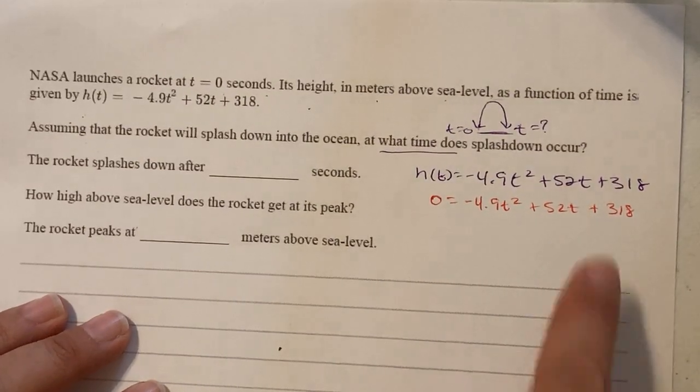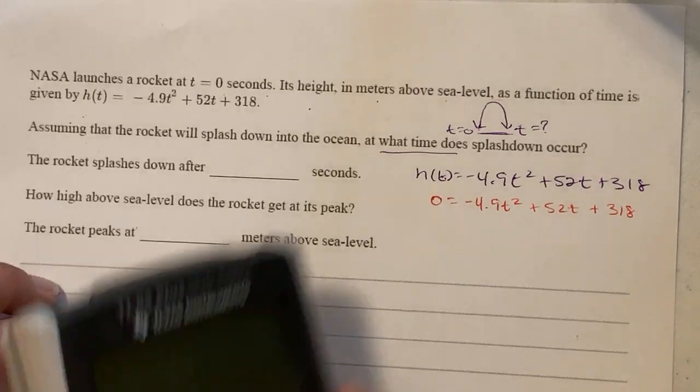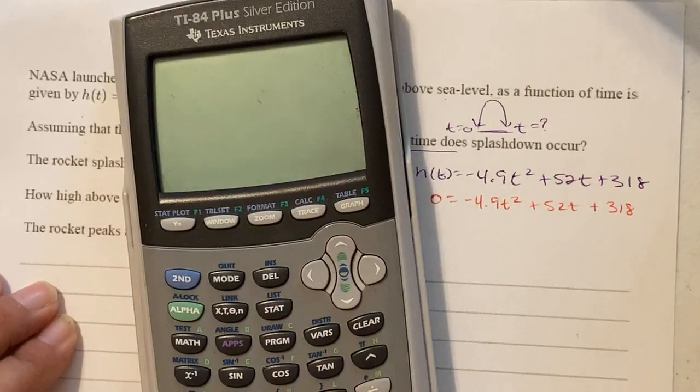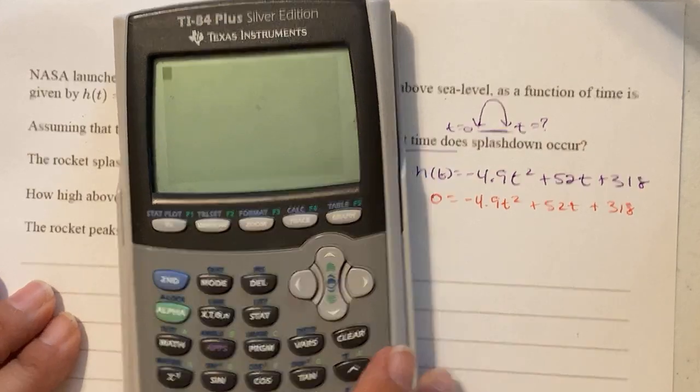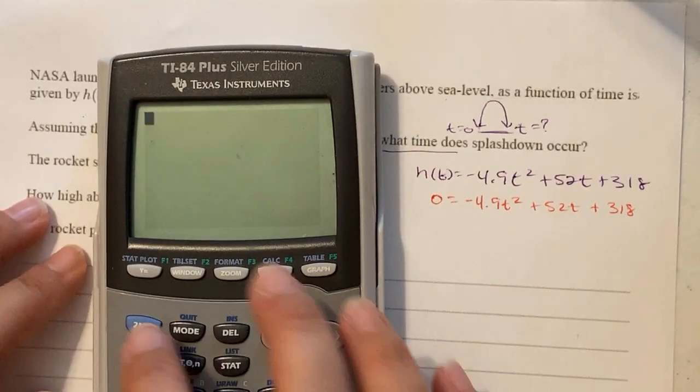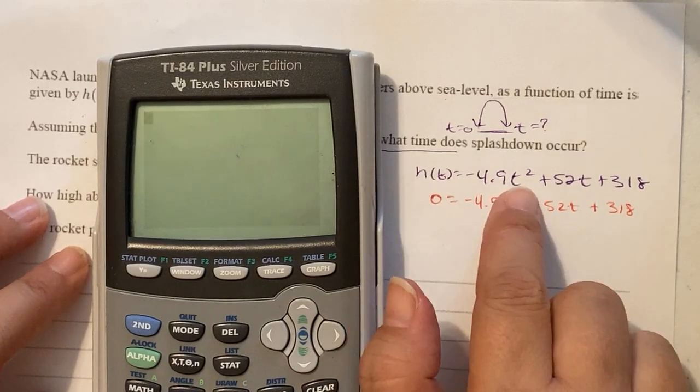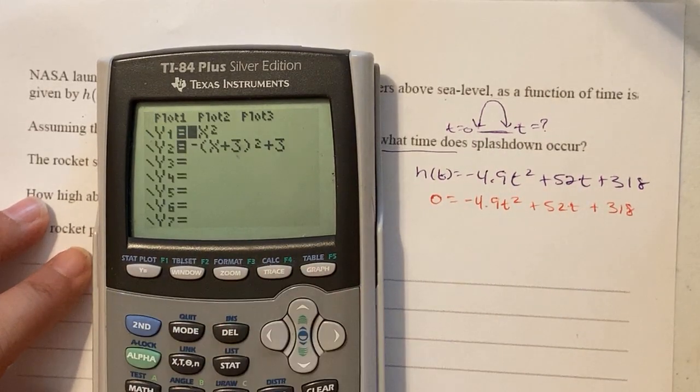Now, we need to see if 4.9 can go into 318 and 52 easily. So 52 divided by 4.9 is 10.6. The easiest way to do these is using the graphing calculator in the equation. You're going to treat the t as an x. So we're going to go to the y equals, and clear your equations.